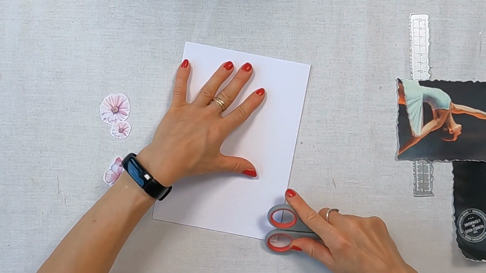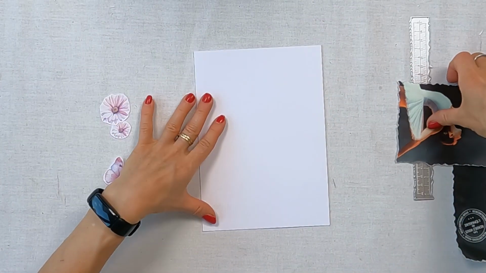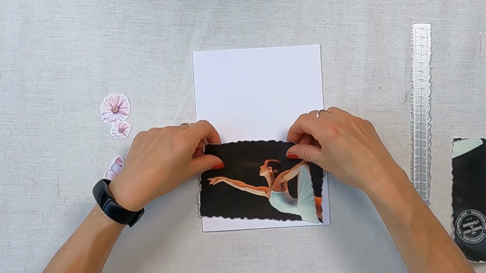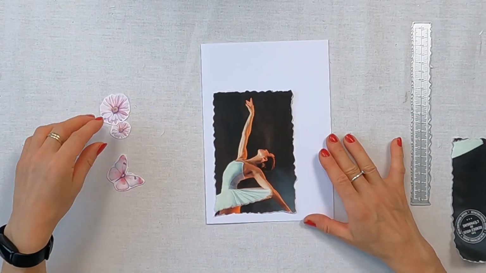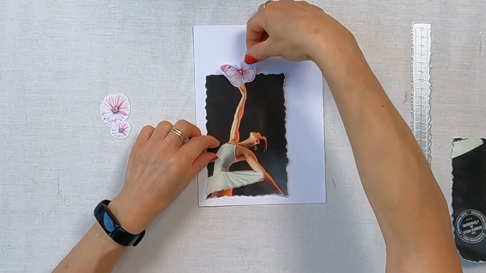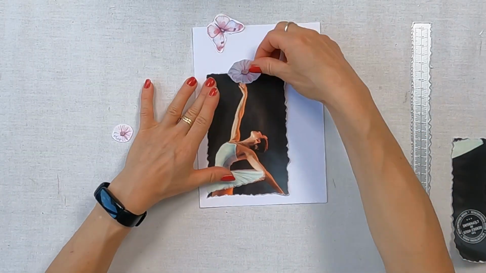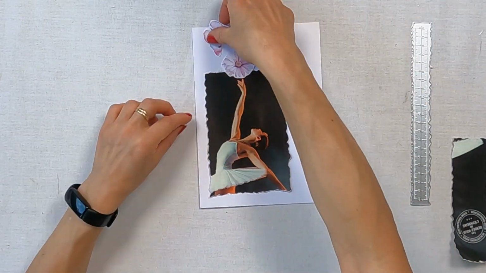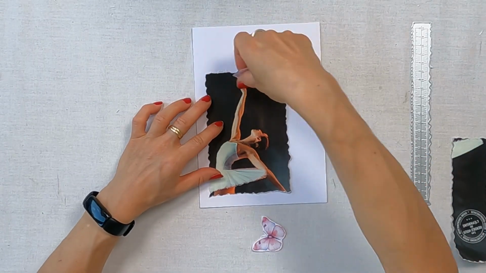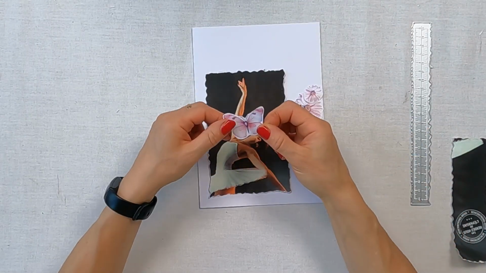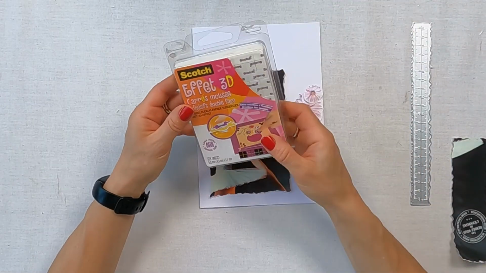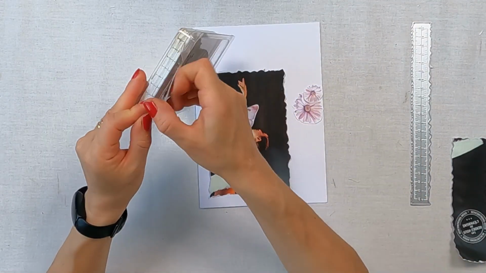This is paper 120 grams. You can use whatever you have, and you can make it whatever size you want. So I was thinking of putting a flower here. Then I noticed the butterfly. I think the butterfly would be really nice. I'm going to use these little 3D pieces of tape.